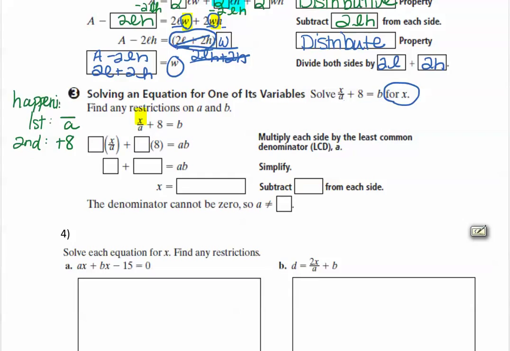So we undo it in the opposite direction. First, we're going to undo this one, so subtract 8. Second, we're going to do the opposite of dividing by a, which is multiply by a. Now, they didn't do it that way, and I don't know why. I guess they're still following the rule. What they're doing is multiplying by a first.